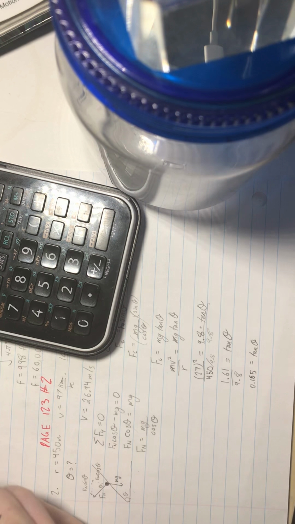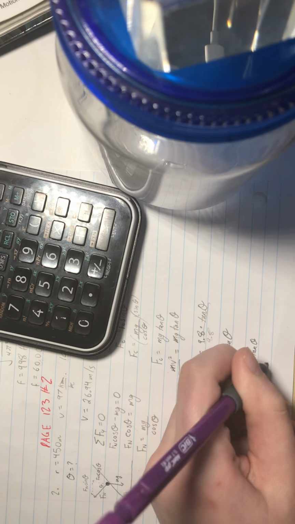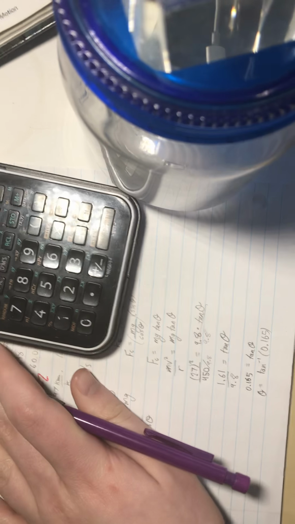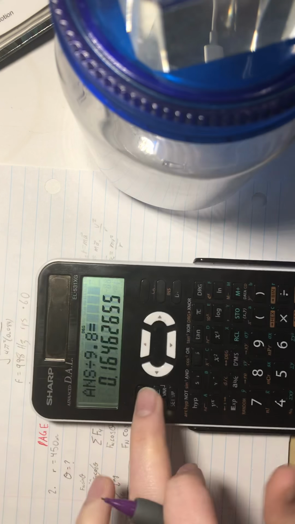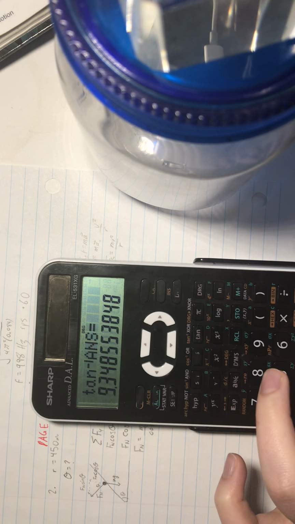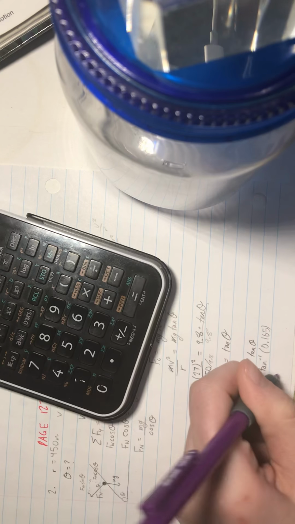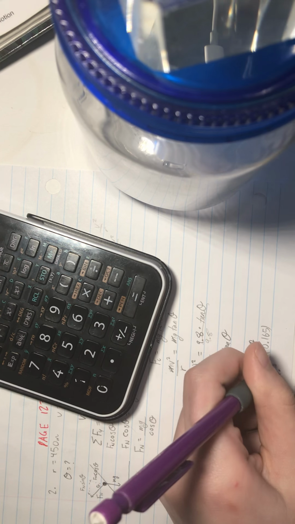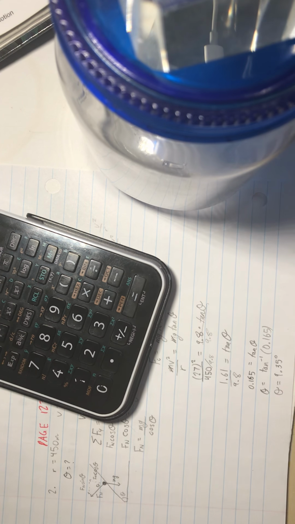To get theta by itself, we inverse tan. So theta is equal to tan inverse 0.165, which will give us a theta of 9.348. So 9.35 degrees. And there you go.